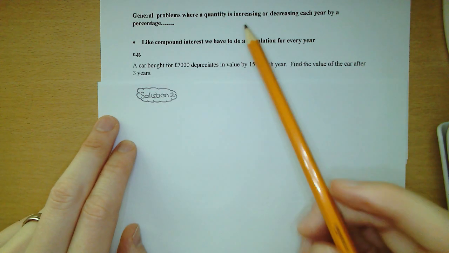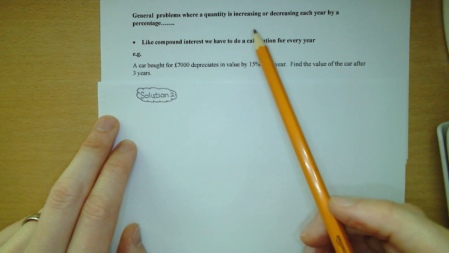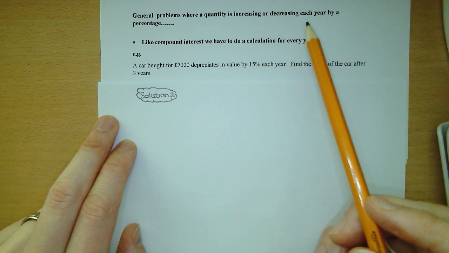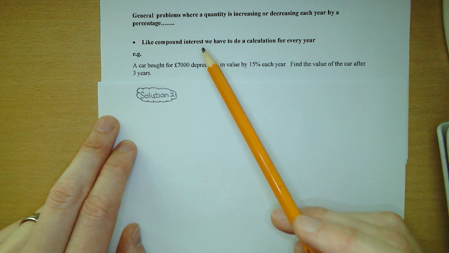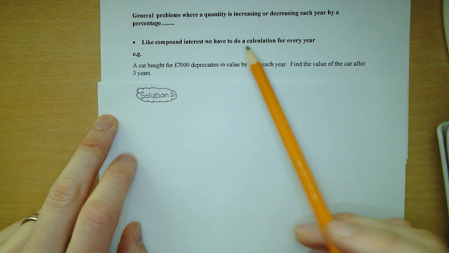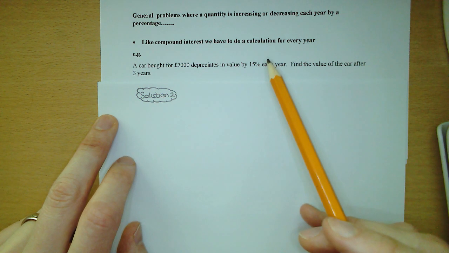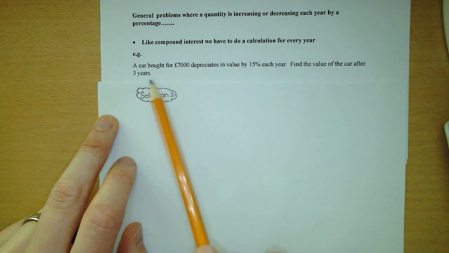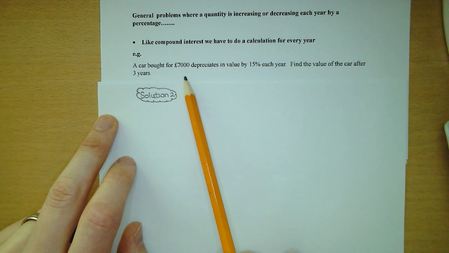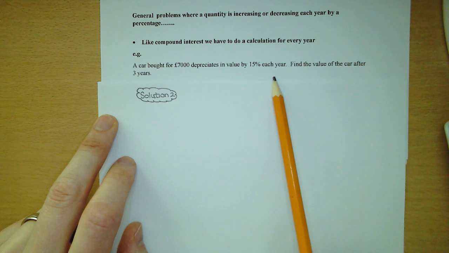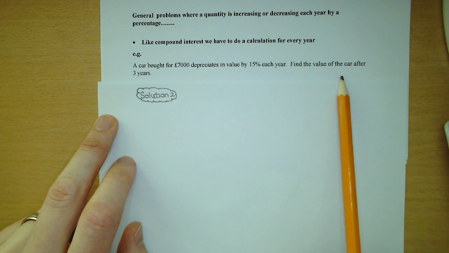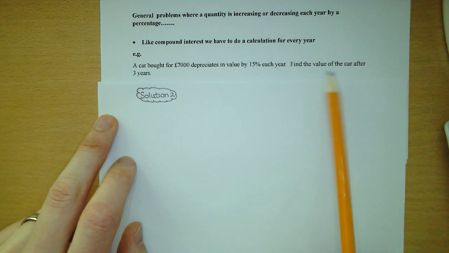We're now going to look at general problems where a quantity is increasing or decreasing every year by a percentage. So we treat these like compound interest questions where you have to do a calculation for every year. So it says a car is bought for £7,000 and it depreciates in value by 15% each year. Find the value of the car after 3 years.